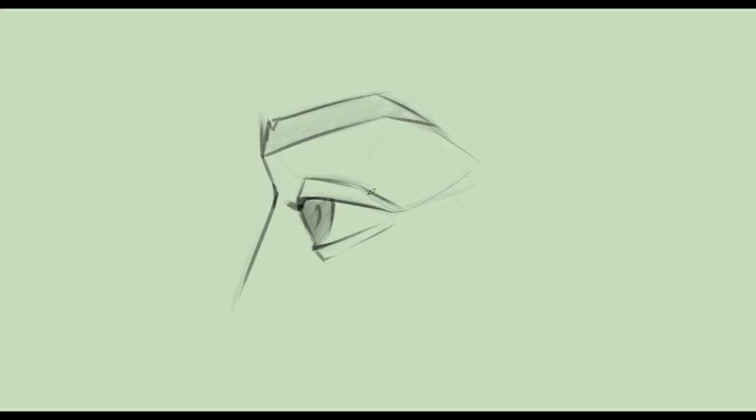For the eyebrow, draw a rectangle and then a triangle on the corner. We have our eyebrow. Let's clean up this eye. Okay, this is our profile view of the eye. Here are some extra tips for the beginners.